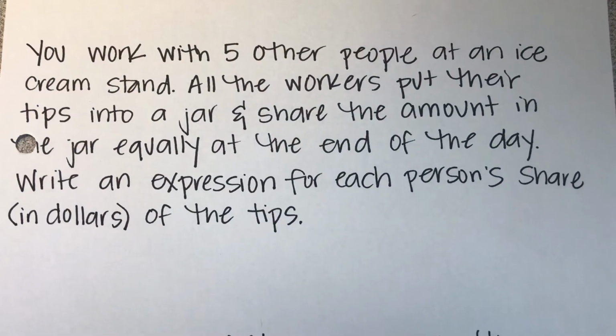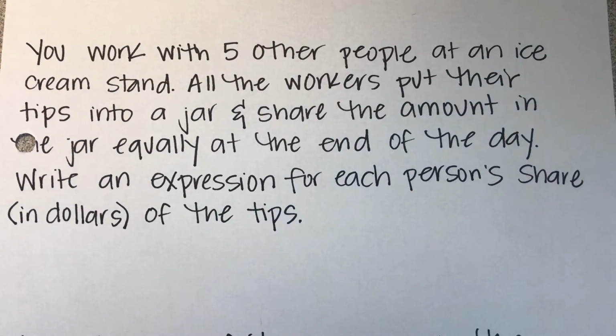Look at this next example. It says, you work with 5 other people at an ice cream stand. All the workers put their tips into a jar and share the amount in the jar equally at the end of the day. Write an expression for each person's share in dollars of the tips. Okay, so let's just pick a variable.